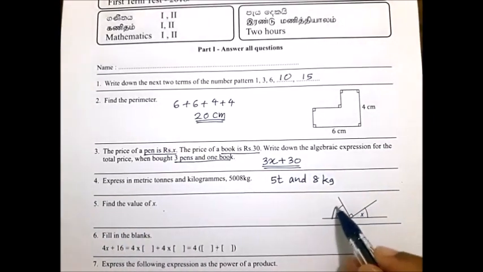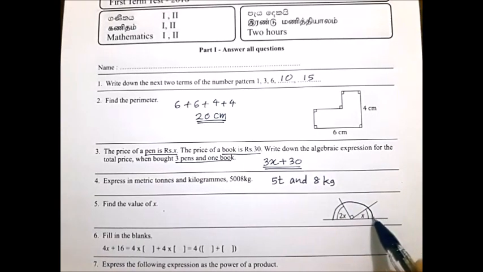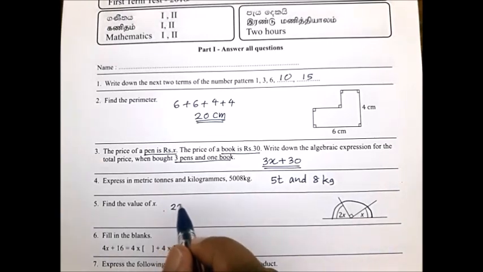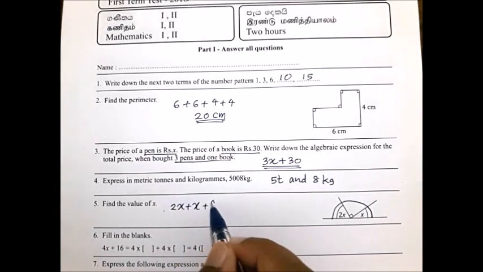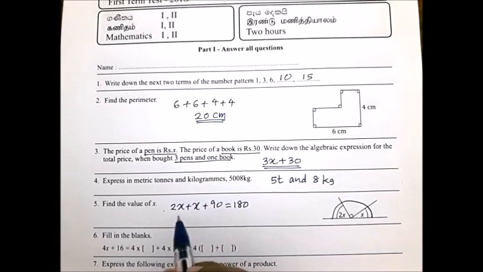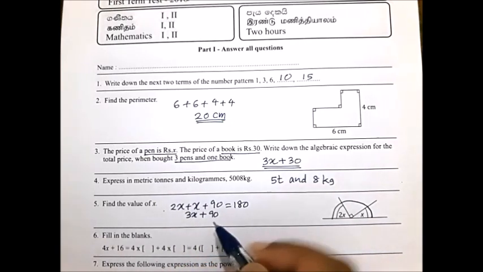Fifth one, find the value of x. What is the sum of angles on a straight line? It is equal to 180 degrees. 2x plus x plus 90 equals 180 degrees. 2x plus x, 3x plus 90.